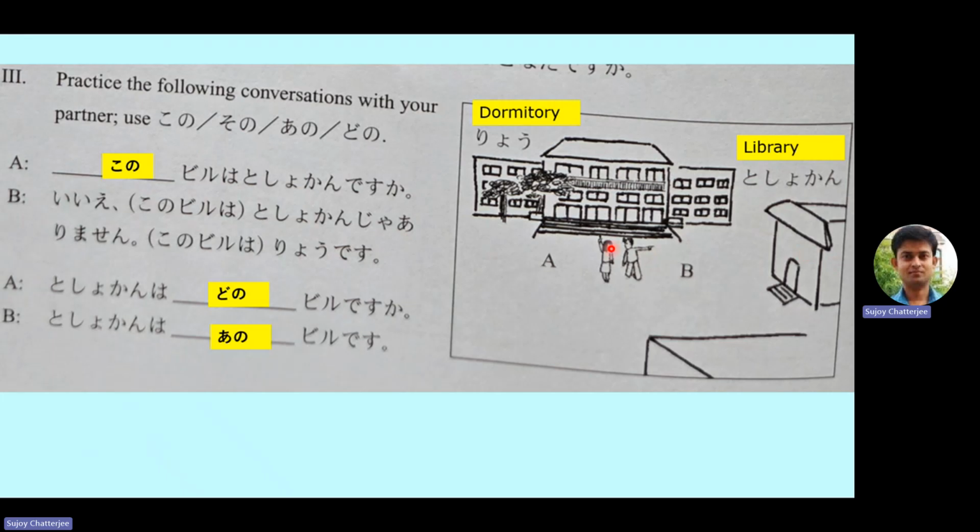Now he is pointing to this one which is at a distance from both of them, so it will be ano. Dono means which one, kono means this one, sono means that one, and ano means that one over there. So this is how you have to use kore sore are dore and kono sono ano dono.